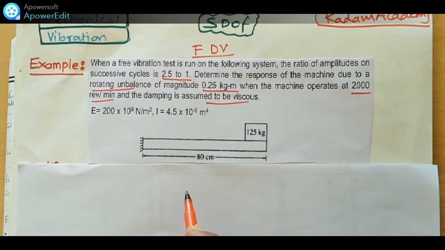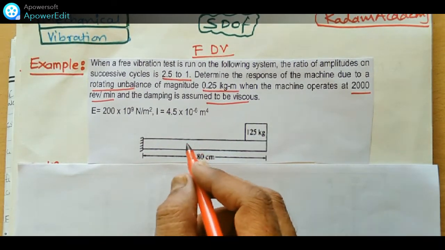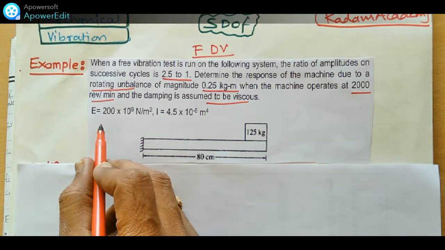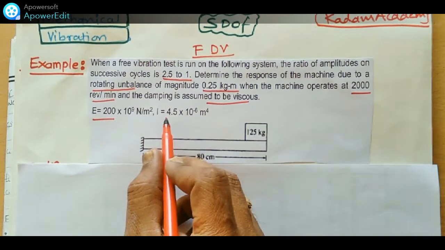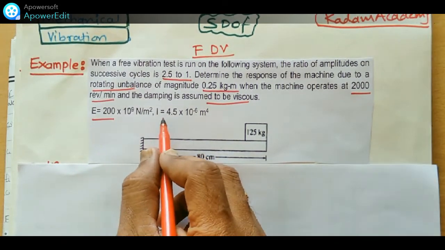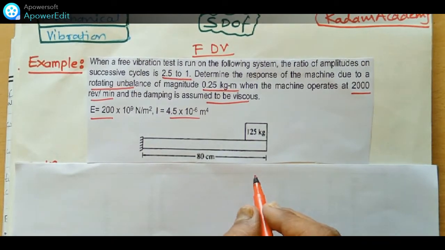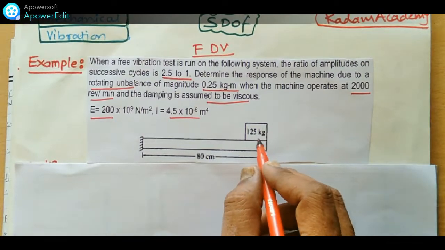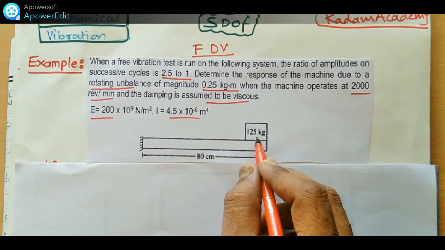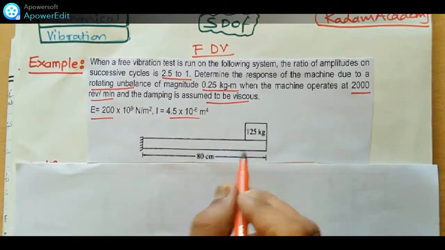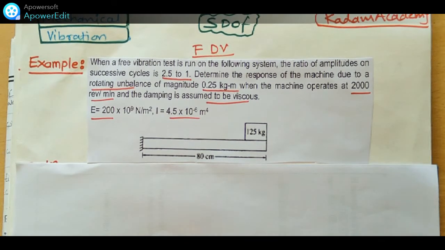So friend, what is given here? The value of E, elasticity, is also given, I is 4.5 into 10 raised to minus 6 m raised to 4. The value of m is 125, it is given in this figure at the distance of 80 centimeter.